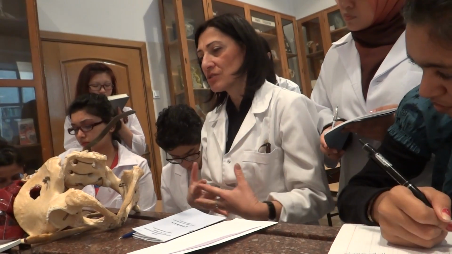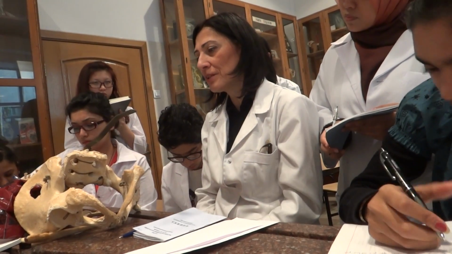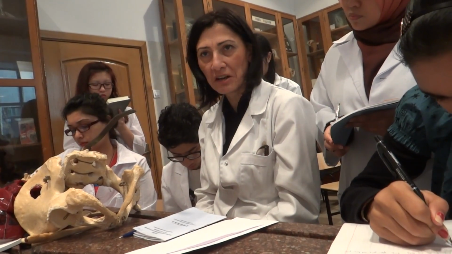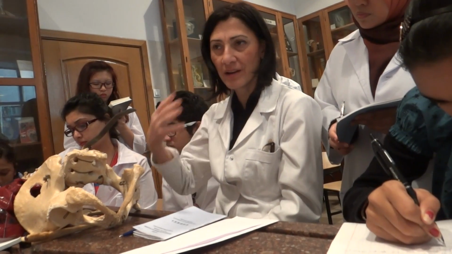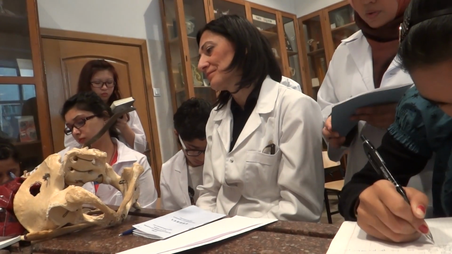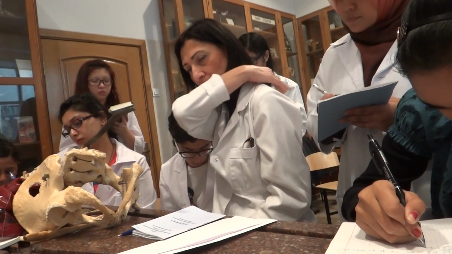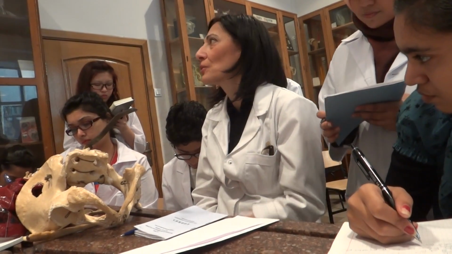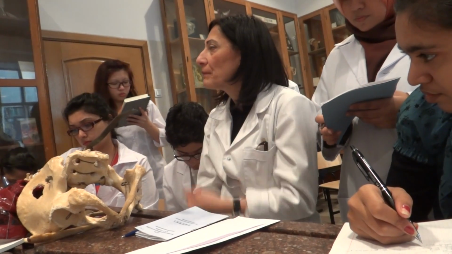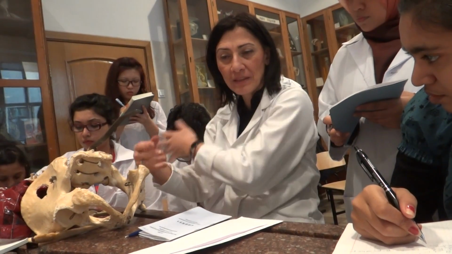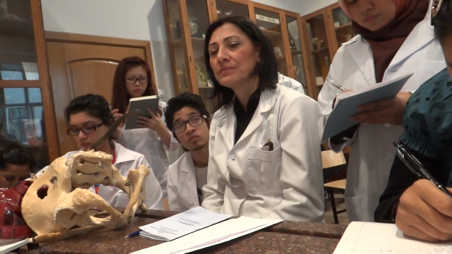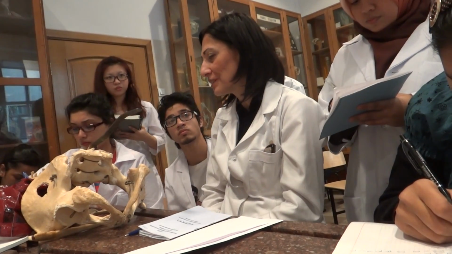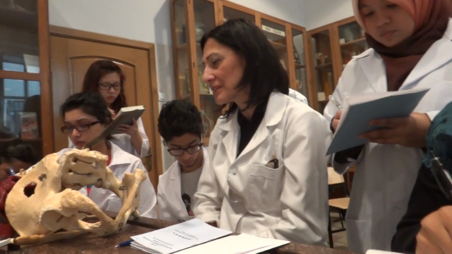Our trunk consists of thorax, abdomen, pelvis, parts of the trunk. Thorax, back, abdomen, venter. Our limbs, upper limbs, lower limbs, hand, foot, different parts of the limbs we'll study next.